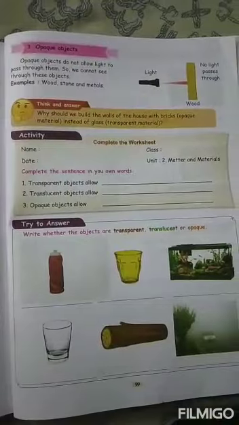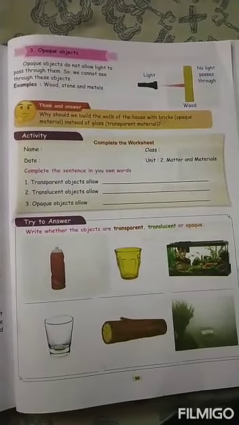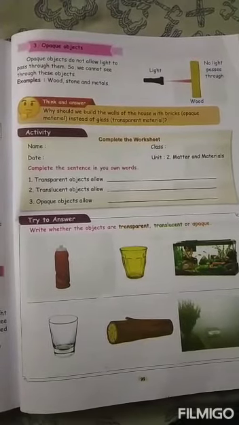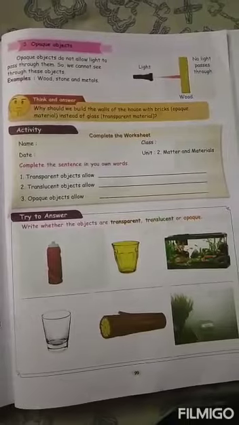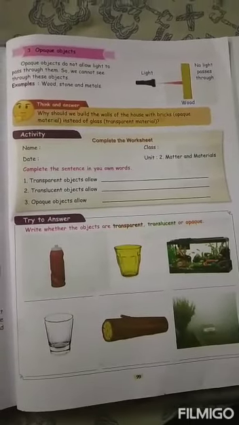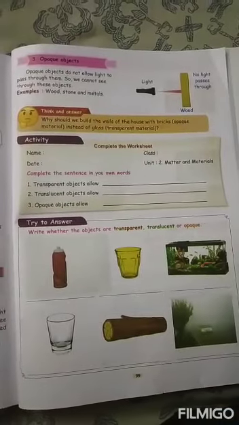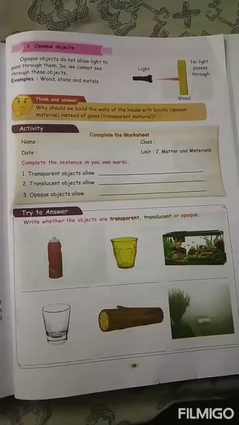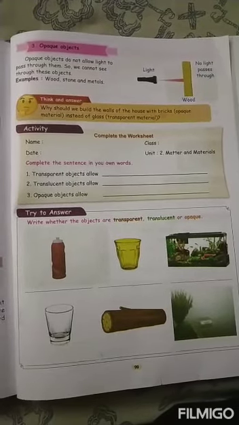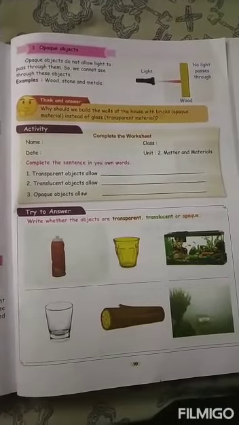Example: wood, stone, metals, iron, brick, wall, clothes. All these things are examples of opaque objects. Okay, so you complete this activity and try to answer it as homework, children. So now, I think it is clear to you about transparent, translucent and opaque objects.